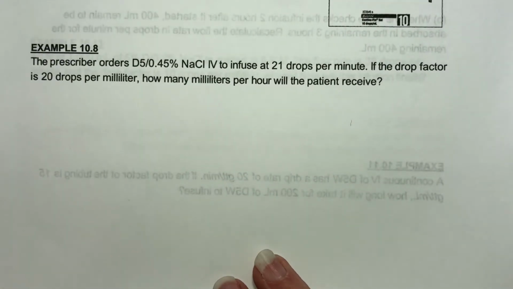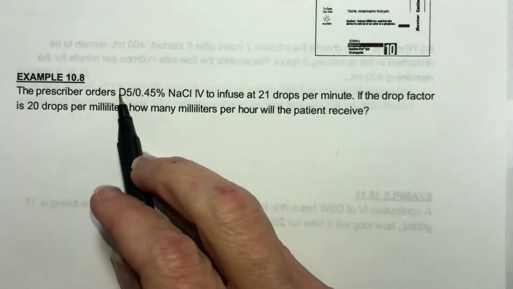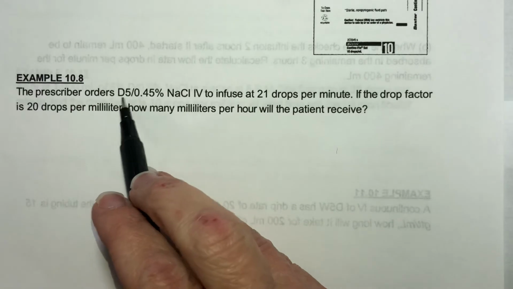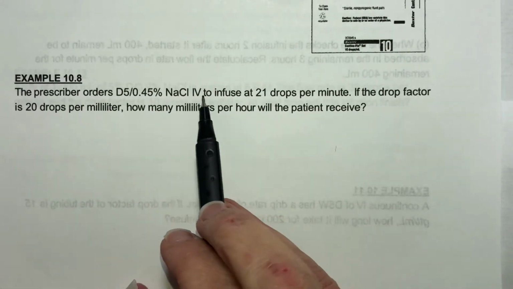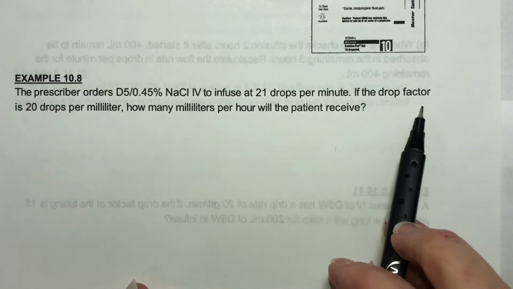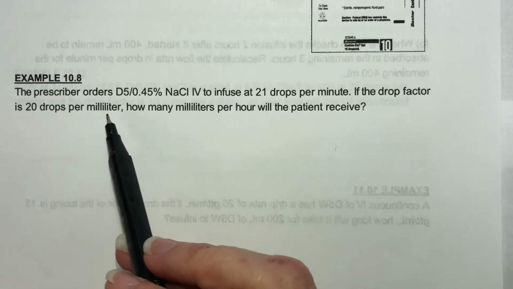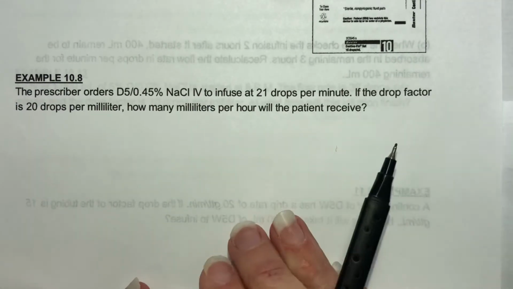Number 8. The prescriber orders a dextrose solution in saline to infuse at 21 drops per minute. If the drop factor is 20 drops per milliliter, how many milliliters per hour will the patient receive?